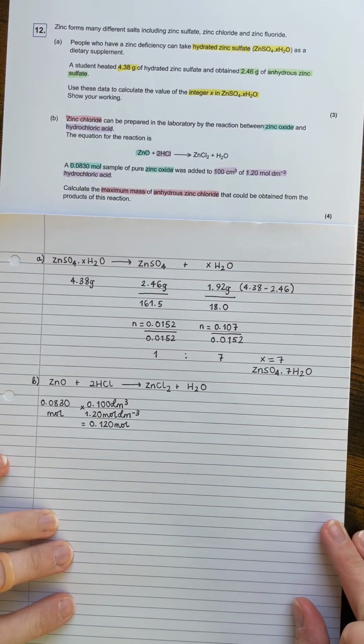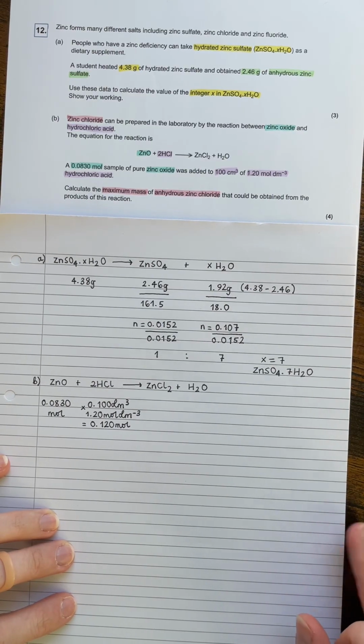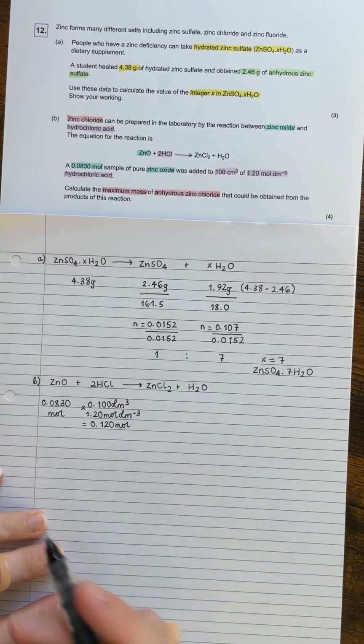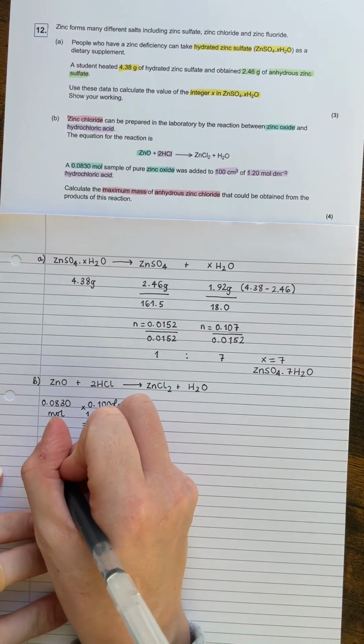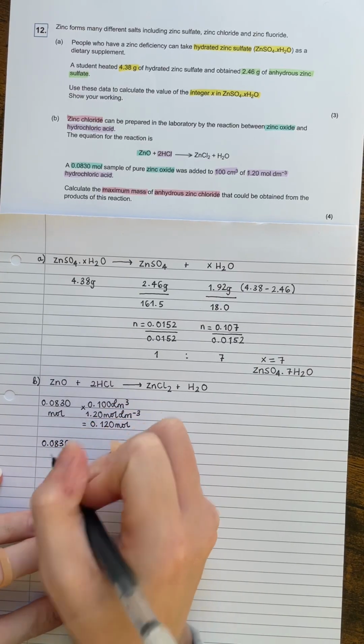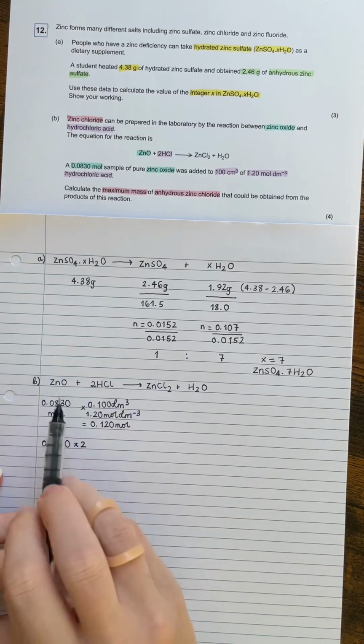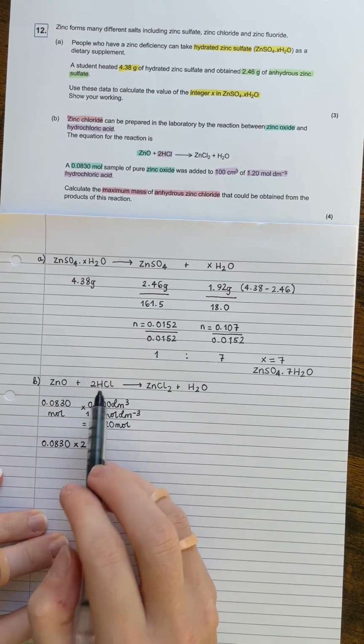If you have got a 1-to-1 ratio, the bigger number of moles will be the one that's in excess. That's not necessarily true if it's not a 1-to-1 ratio. So there's two ways that we can go about doing this. We can either do what I just said and take the moles of zinc and think about, if all of those moles of zinc needed to react, how much hydrochloric acid would I need? Well, because it's in the 1-to-2 ratio, I'd need twice as many moles.